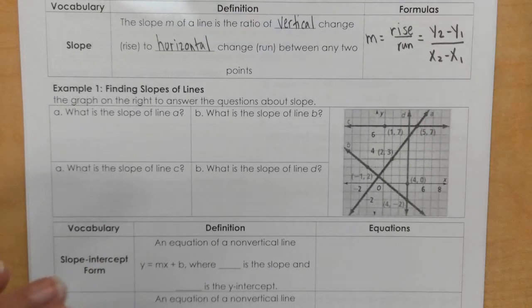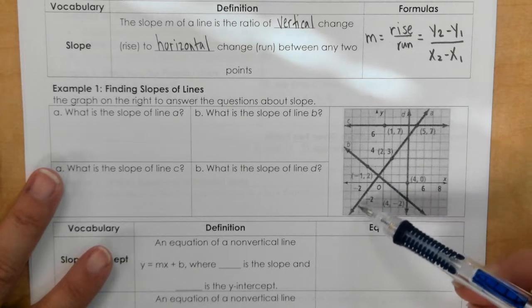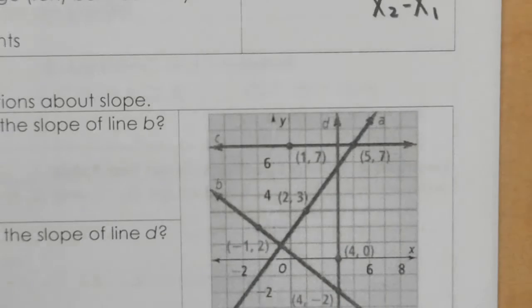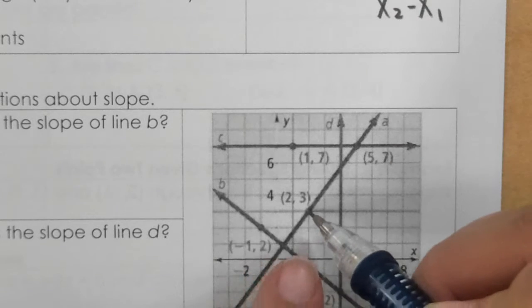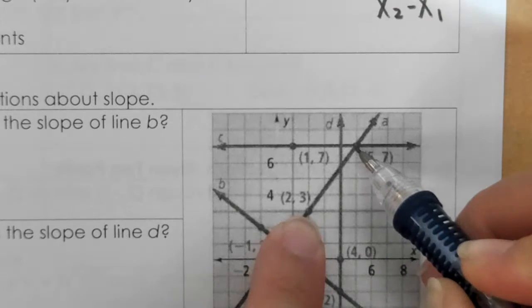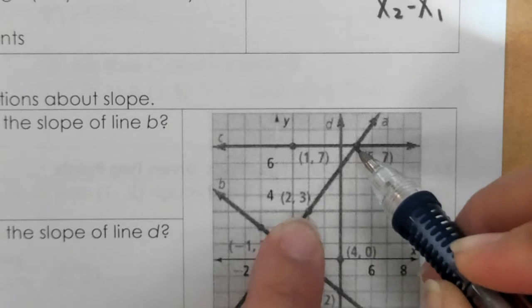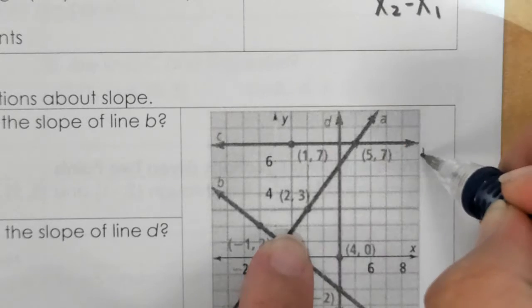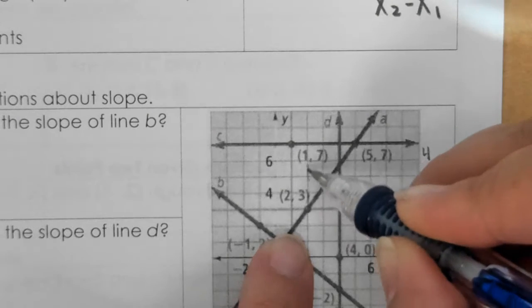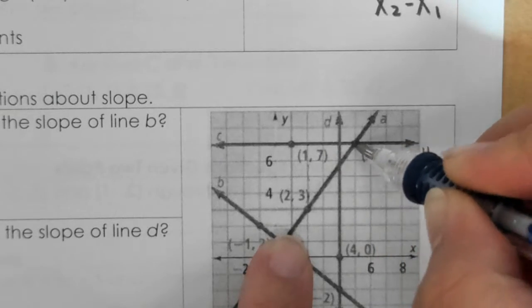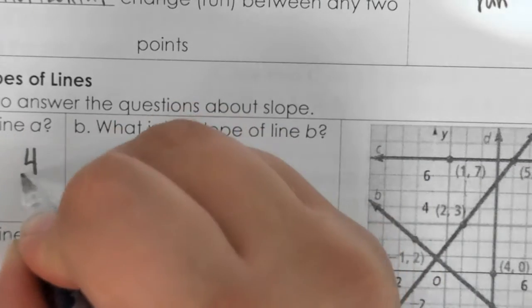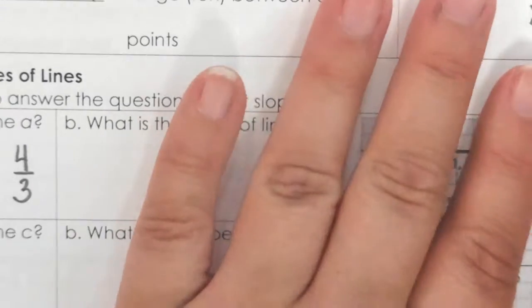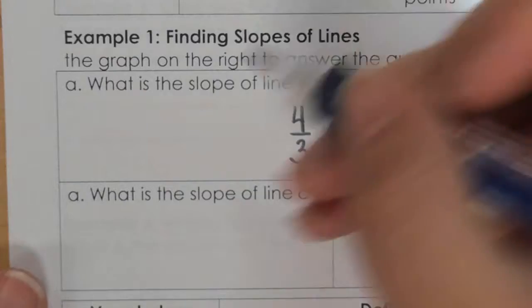So on the first example, what is the slope of line A? This is line A here. I want to find 2 points on that line. So here's one, and here's one. If I would simply just count, I could do rise over run. So I would go 1, 2, 3, 4, and then 1, 2, 3. So that means I would have 4/3 as my slope. Okay, so I would say m is 4/3.